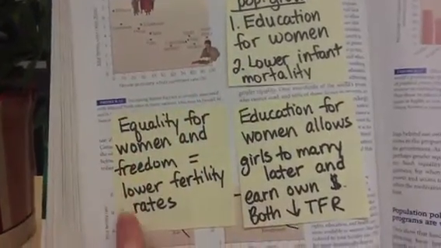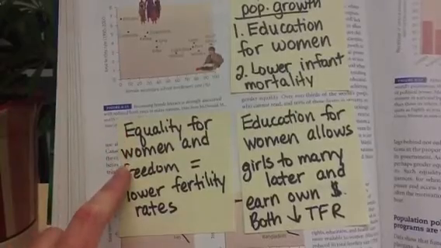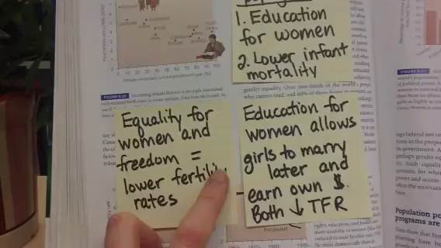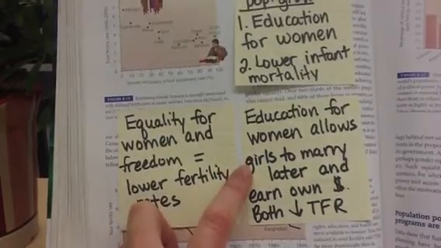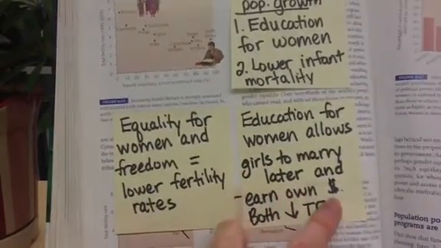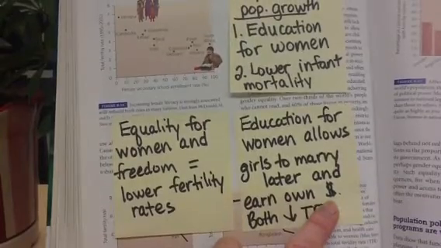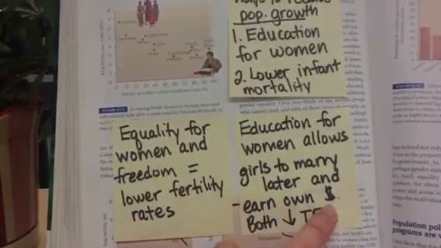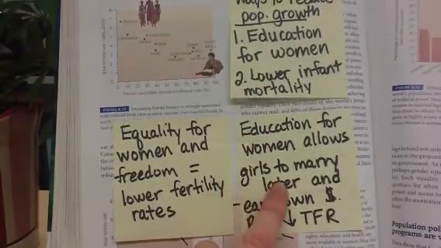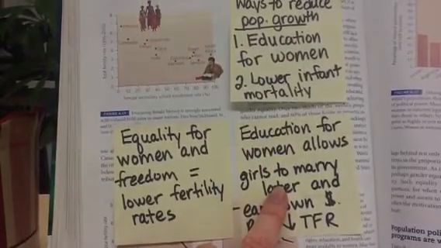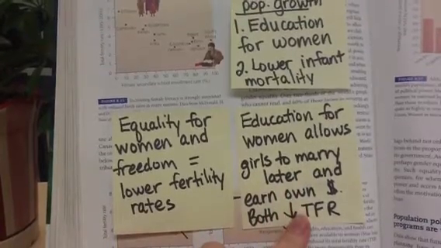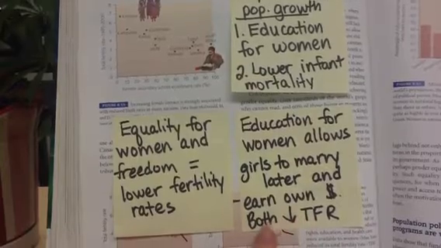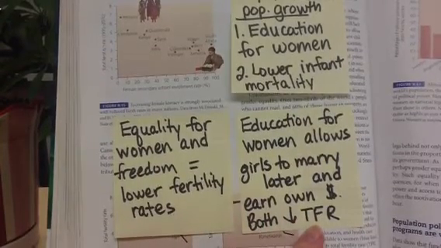Education for women, which includes equality and freedom, gives you lower fertility rates because it allows girls to marry later because they're still in school. They can also earn their own money, which means that they don't have to be married off by their families at age 15 or 16 or 17 and start having babies right away. With education, girls can get a job. They can make their own money. They're not dependent on a husband for survival. And both of these lower your total fertility rate.